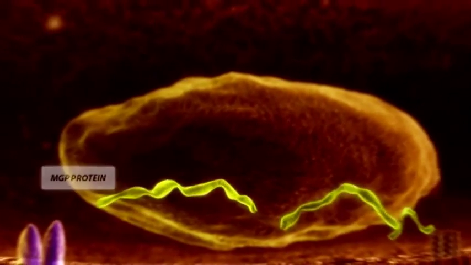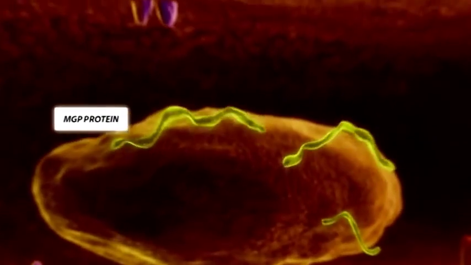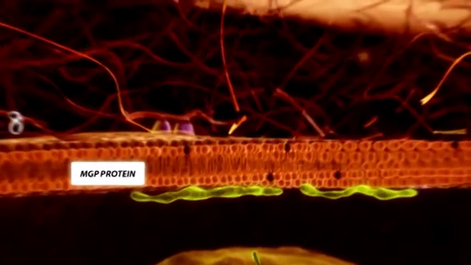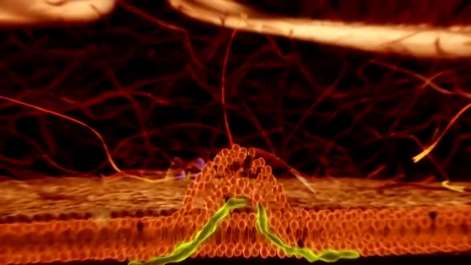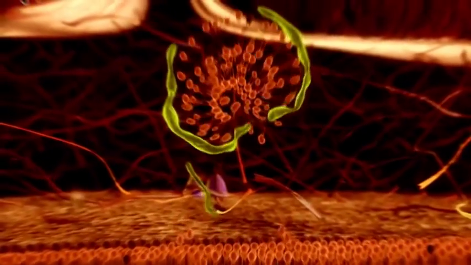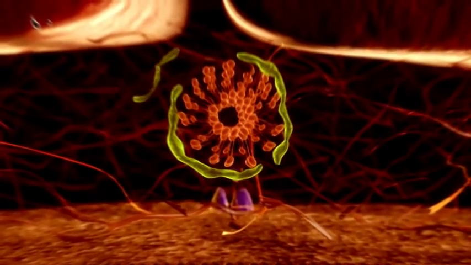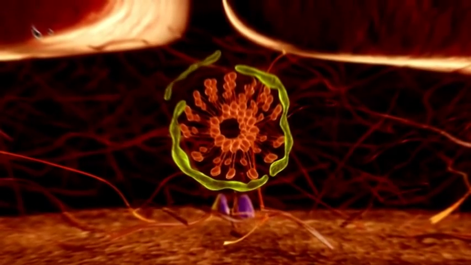Vitamin K2 acts in the cell as an activator of matrix GLA protein. MGP undergoes a conformation change due to MK-7 and becomes active. The active conformation can bind to negatively charged phospholipids in the cell membrane.